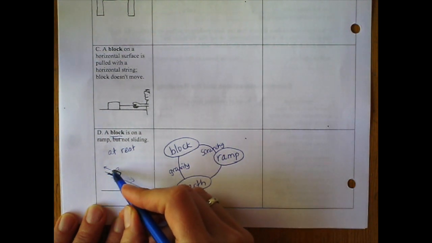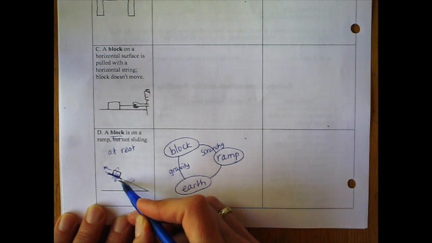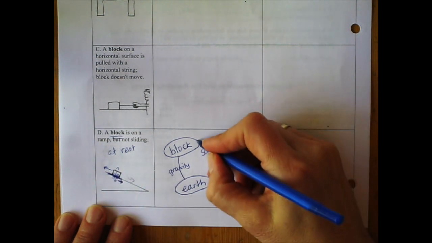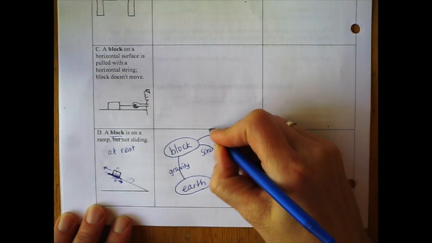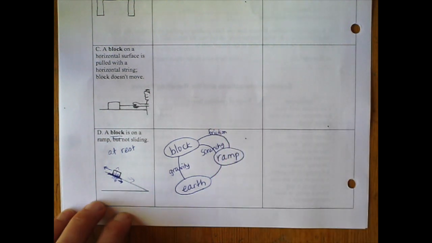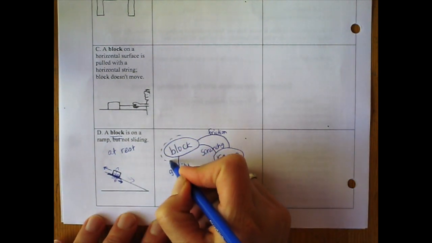So friction is pulling this way on the block, and the bottom edge of the block is dragging the molecules of the surface this way a little bit. So we have a friction interaction occurring also between the block and the ramp. Those are all of our interactions, and our focus object is the block.